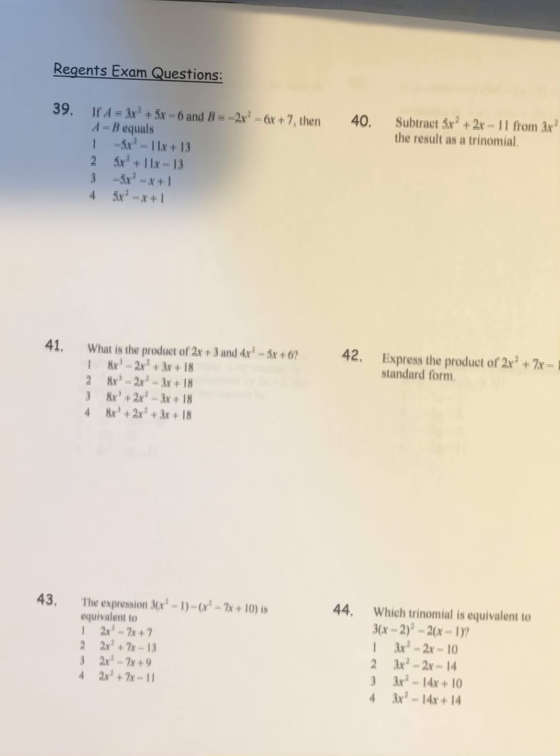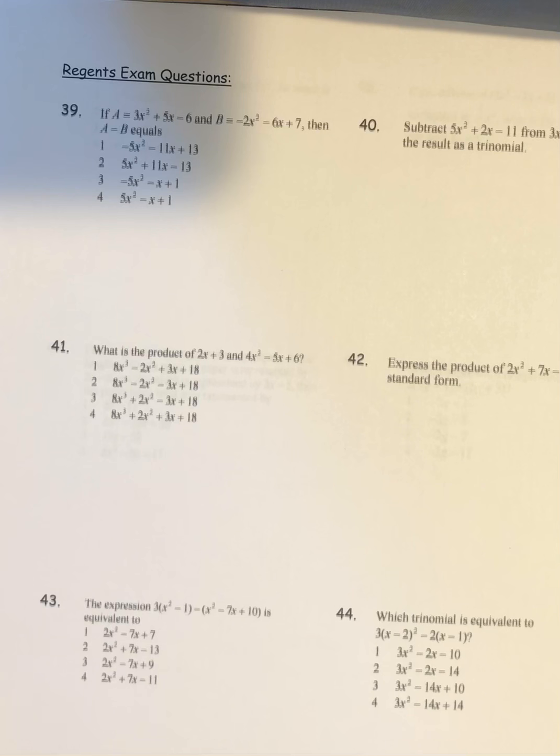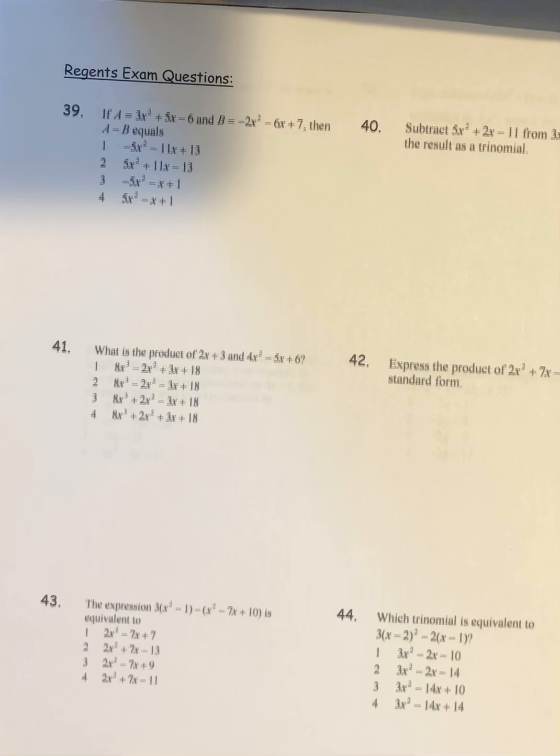These problems on my packet might be a little bit hard to read on here, but the ones online aren't blurry. They printed out blurry. These 5 questions that we're going to do today are the Regents questions that they have asked on polynomials in the past.